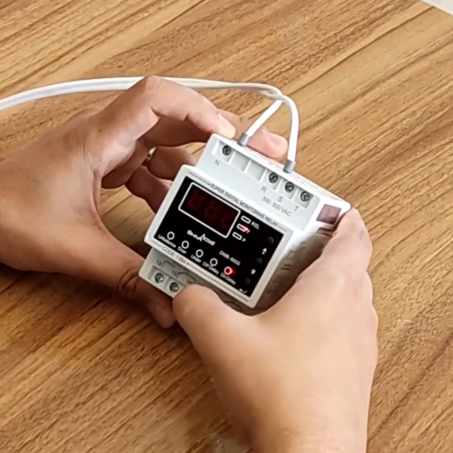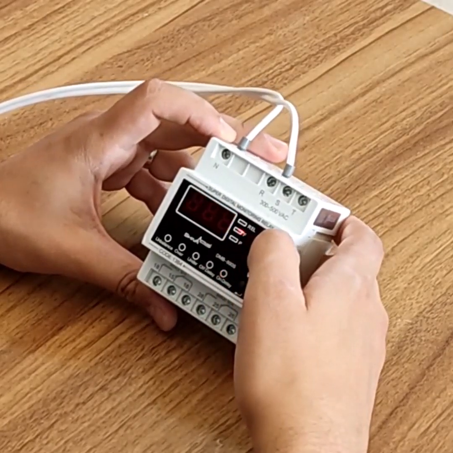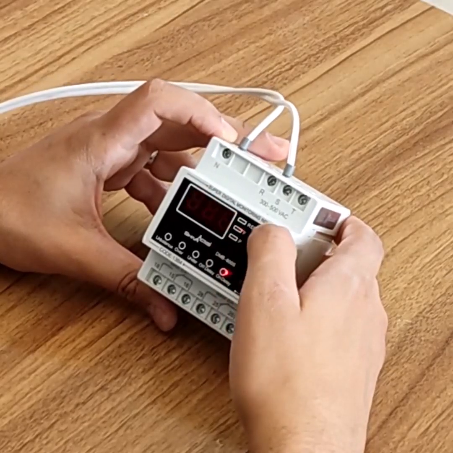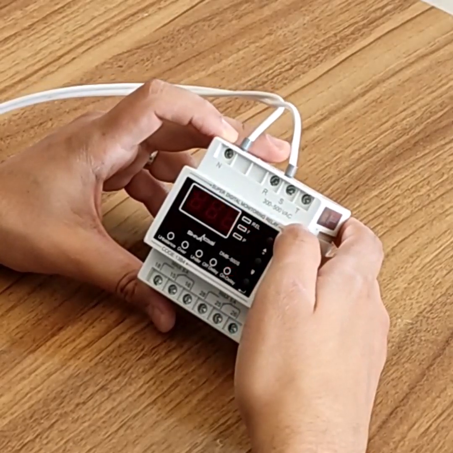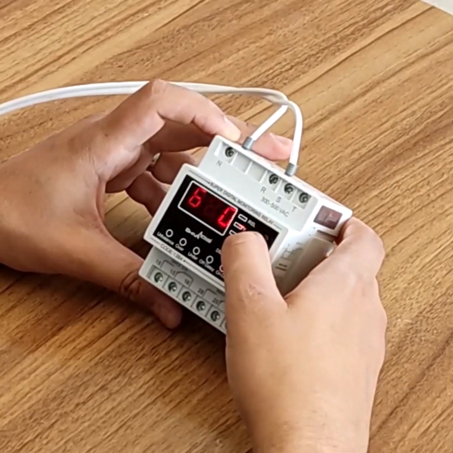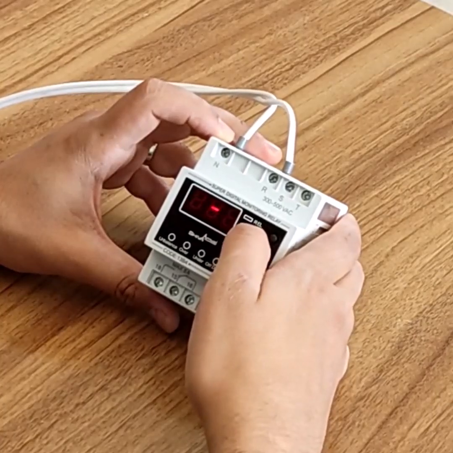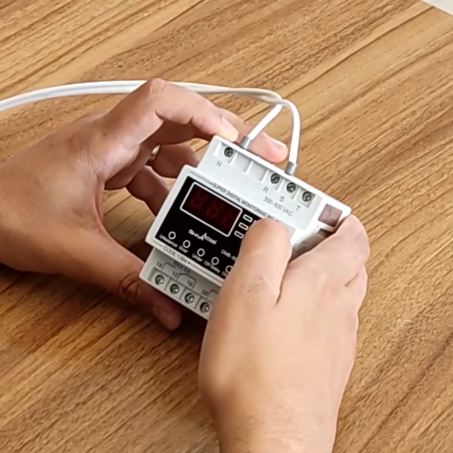Okay? There are three LEDs in this bar. If the real LED is active, then everything is okay and the motor can be started.